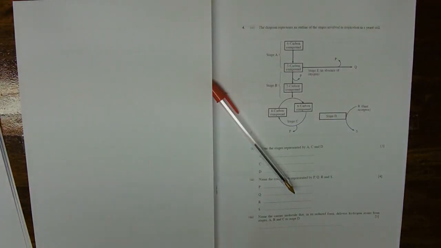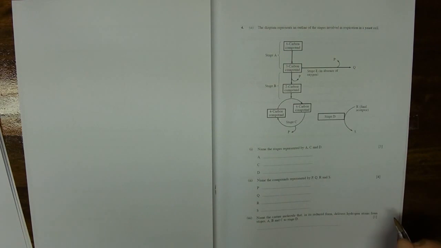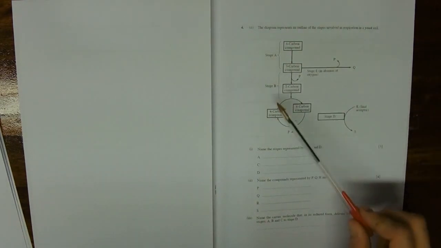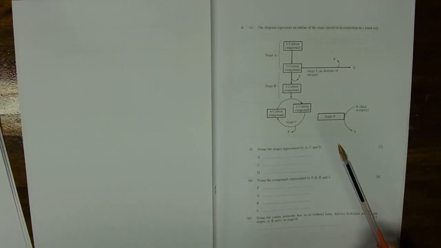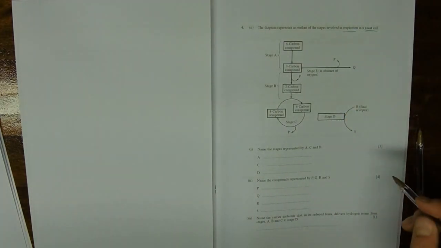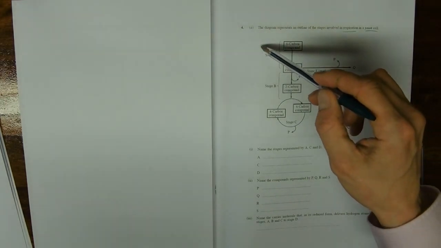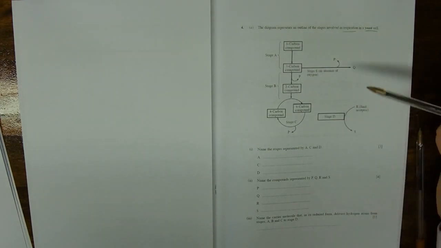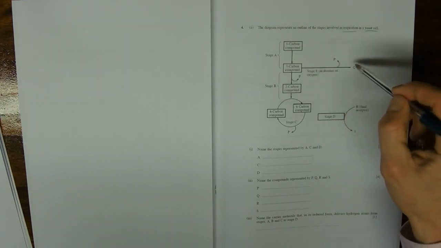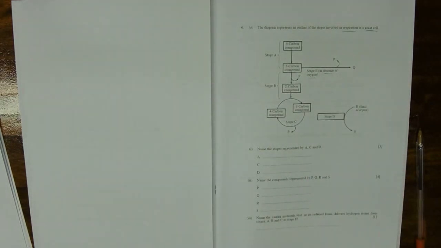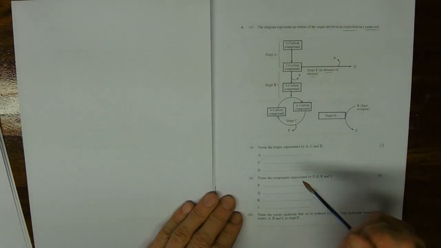This is Holy Cross mock for component 1, mock 1, question 4. Here's a set of diagrams that, if you've done enough questions, you will immediately recognise. We have got respiration in a yeast cell, and we've got aerobic respiration going down there and the 4 stages that you know, and we've got another little step, possible anaerobic in the absence of oxygen. Name the stages, pretty straightforward hopefully.